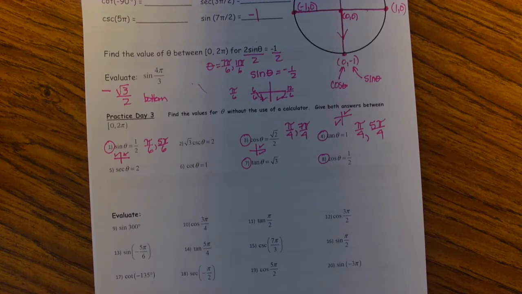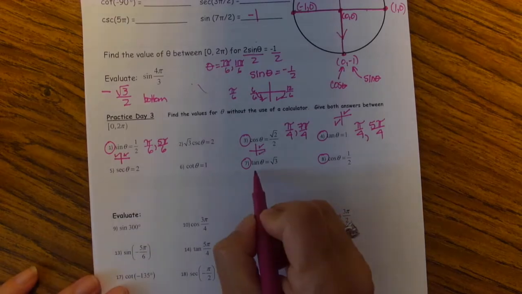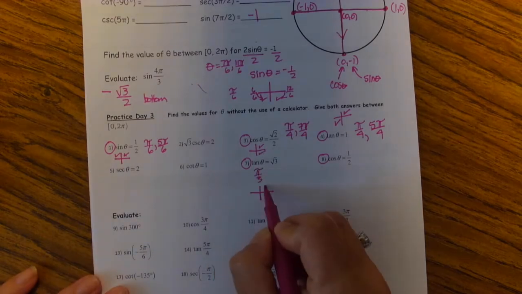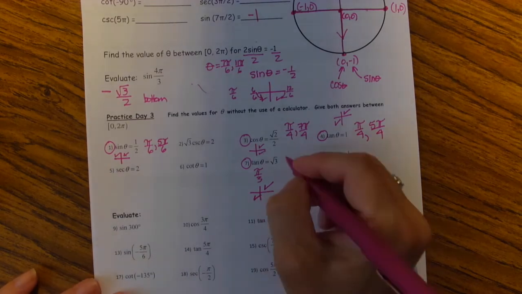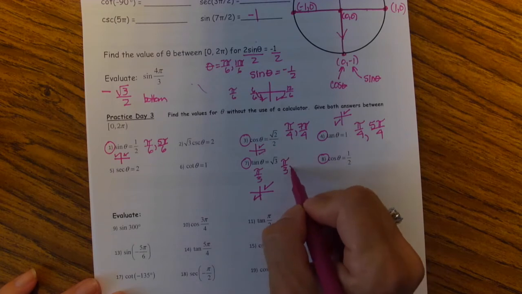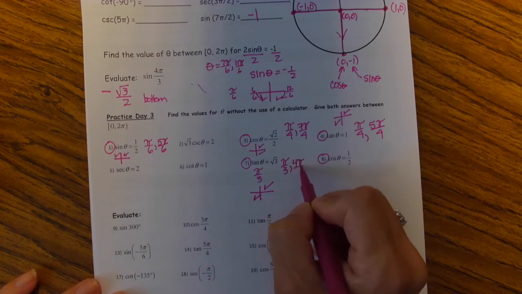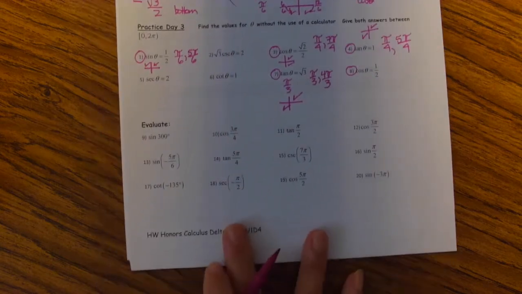And what about this guy? What family is tangent square root of 3 in? It's a pi over 3 family, and it's positive, so that would be here and here. So what are the names of these fellas? Pi over 3, and what's this guy's name? 4 pi over 3. Top is 1 bigger. Not bad. This isn't bad. It was easy.